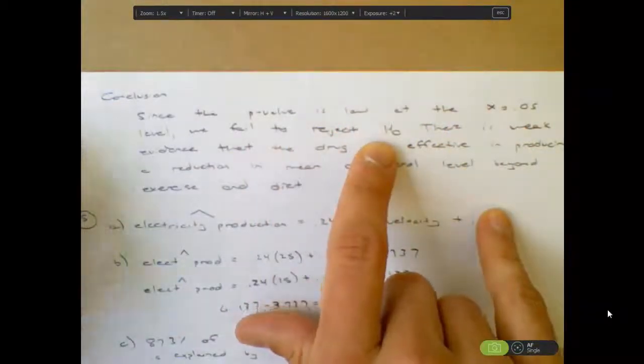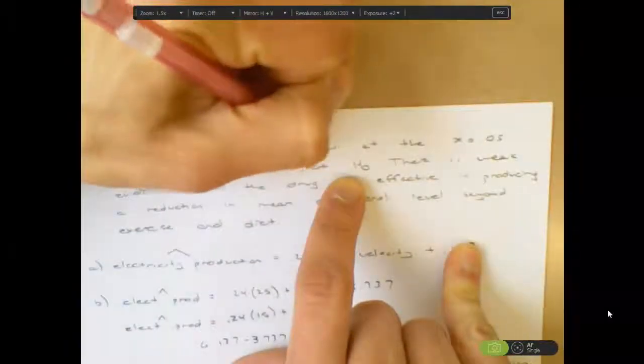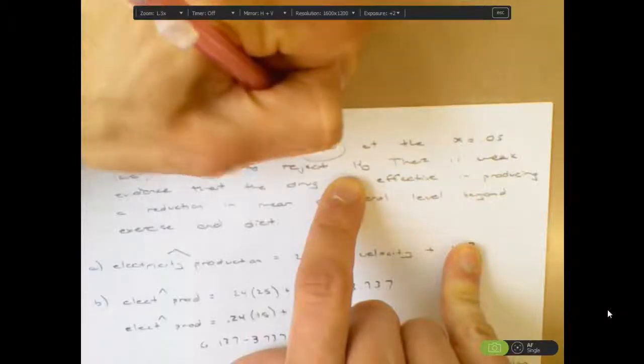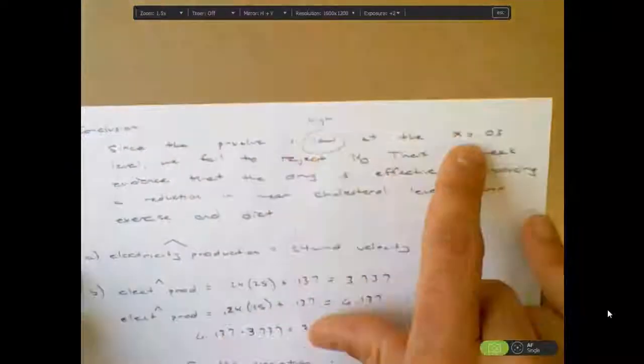Okay, I immediately realized I've made a mistake here, so I'm going to earn incorrect. The p-value is not low. It was 0.062. The p-value is high. My decision is right, but this is incorrect. So the p-value is high at the alpha equals 0.05 level. We fail to reject the null.